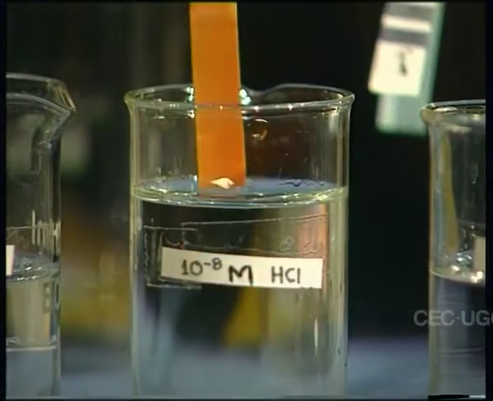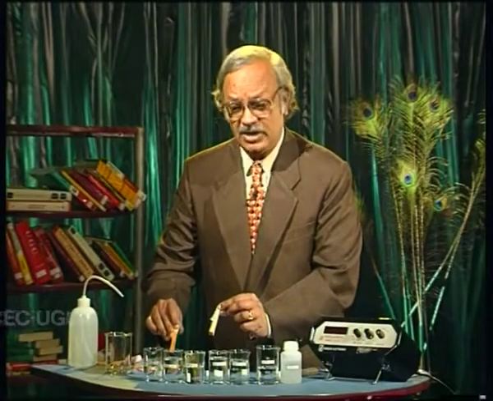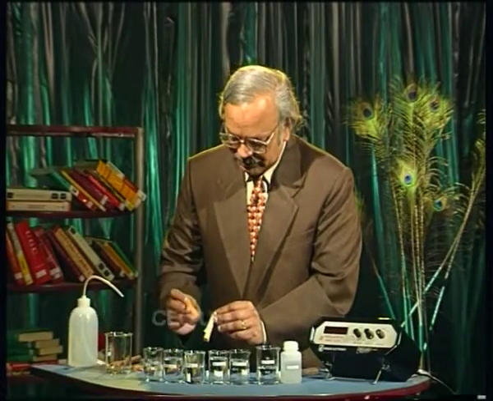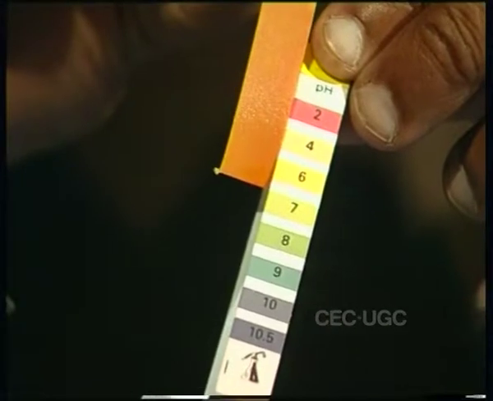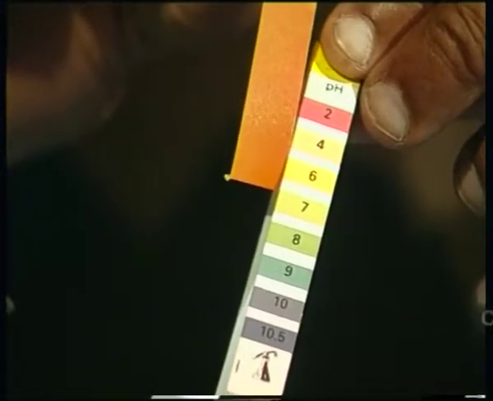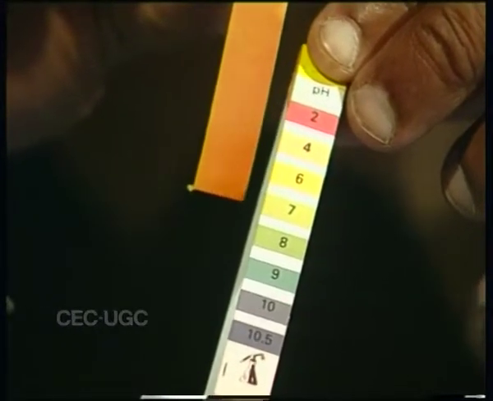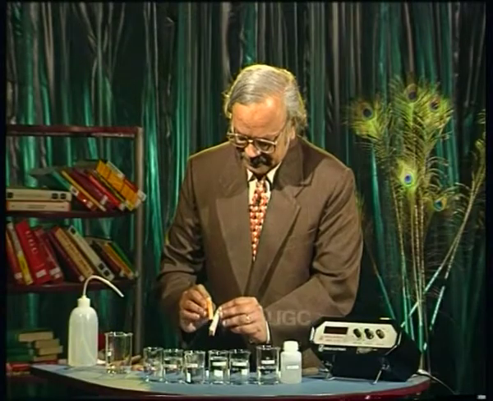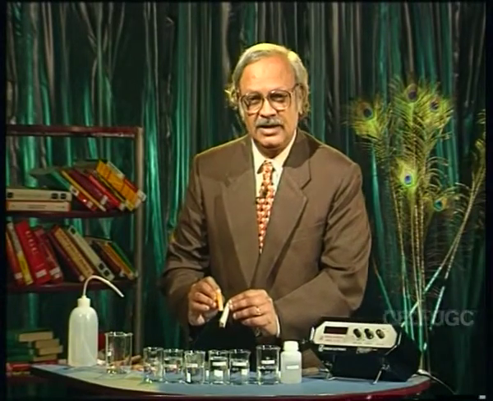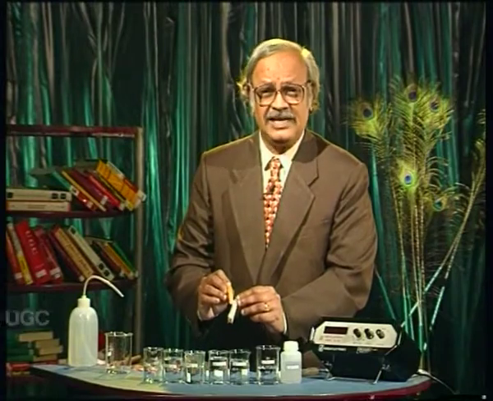If it were to become a base, or if it were to be converted into a base, we would have got some of the darker colors here, but you see that the color is somewhere between 6 and 7. So an acid has not become a base. An acid is still an acid.